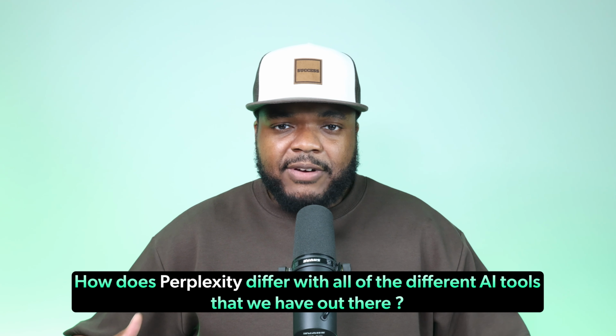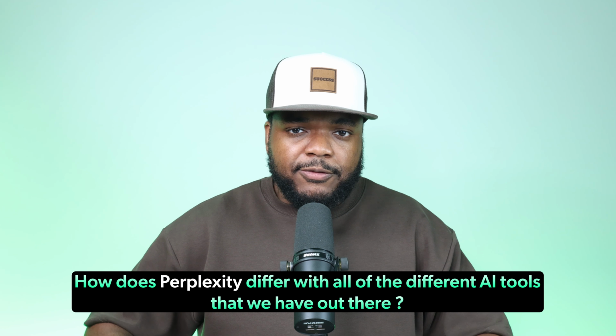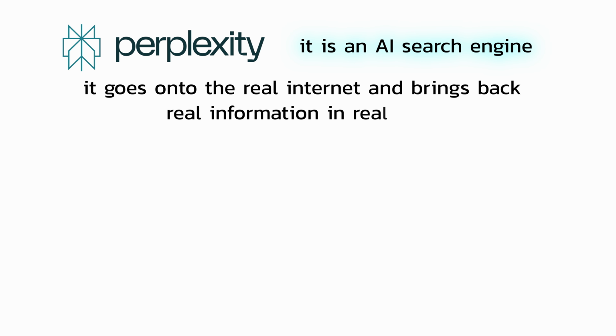So let me quickly try and define it and explain it just so that you guys have a full understanding. I would say that it's basically an AI search engine. Instead of guessing or hallucinating, it goes onto the real internet and brings back real information in real time. That's the main difference that I would say.